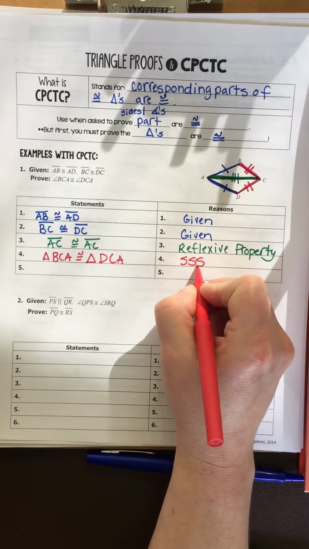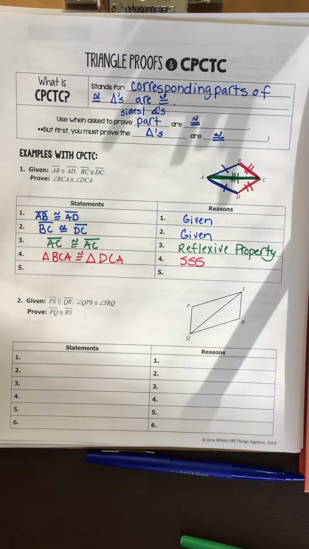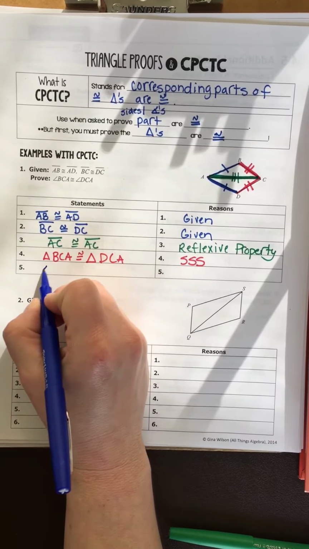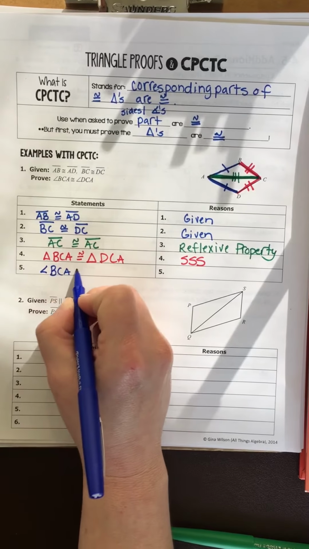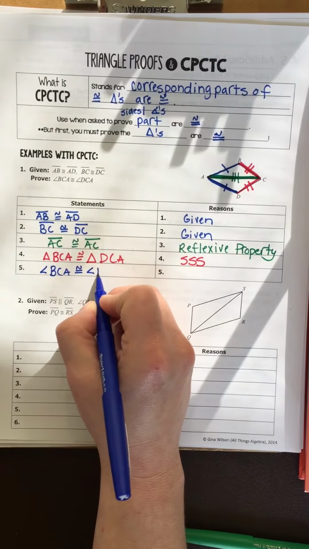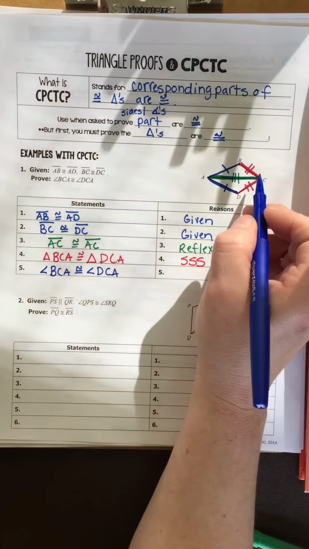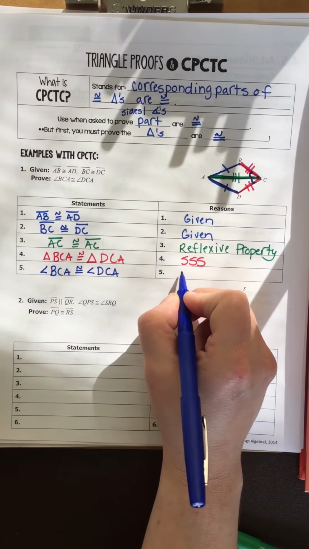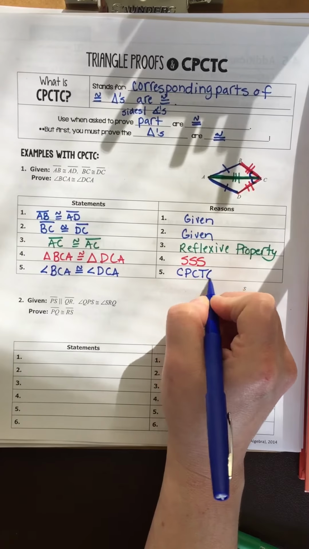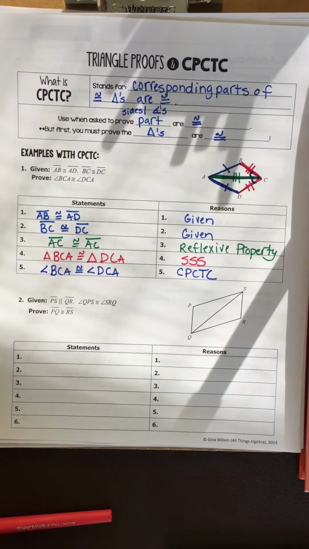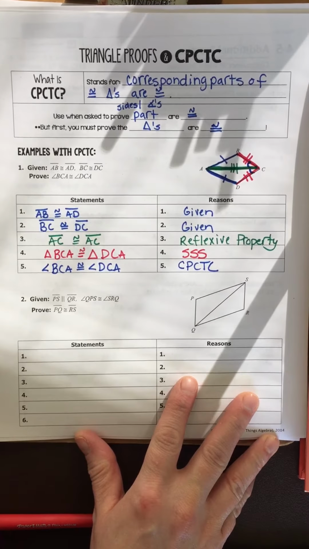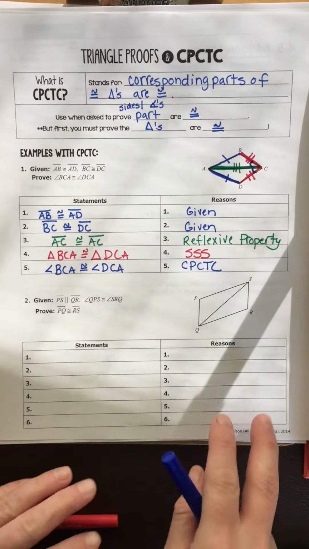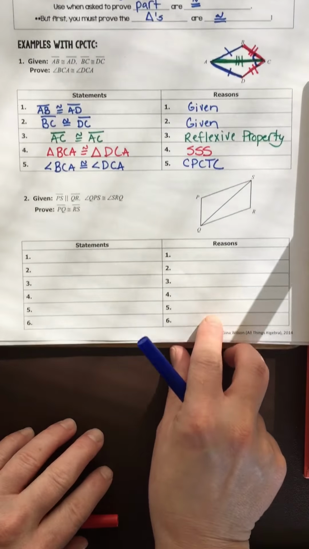So side, side, side. Alright, well, since these triangles are congruent, I know that their corresponding parts are congruent. So now I can say the angle BCA has to be congruent to angle DCA. So this angle has got to be congruent to this angle. Why? Because of CPCTC. They're congruent, so the corresponding parts have to also be congruent. End of story. Oh, let me move that. Sorry about the shadow. Alright, let's try the next one.